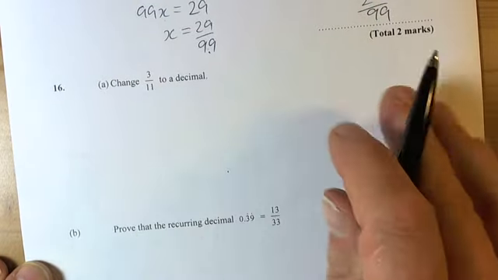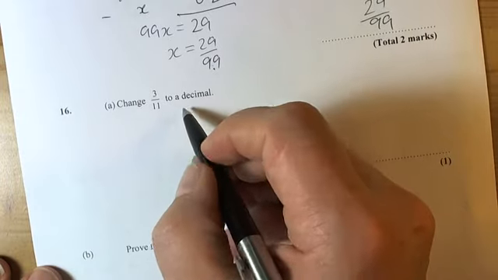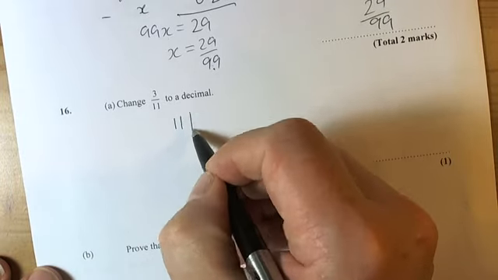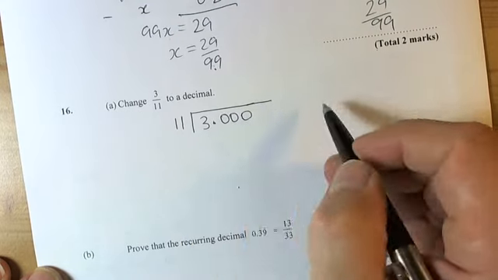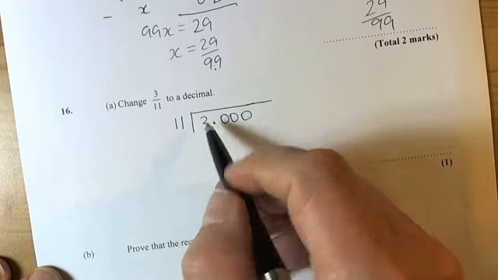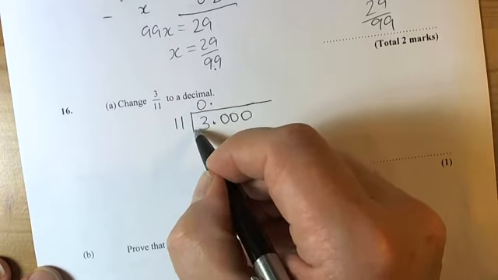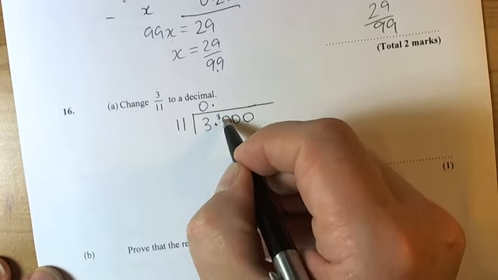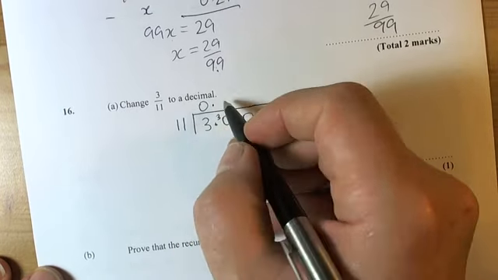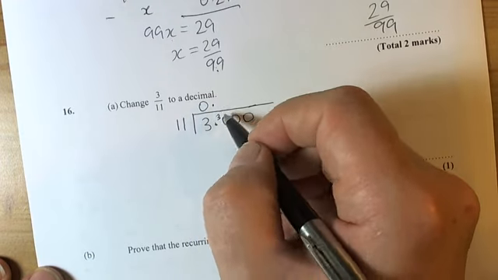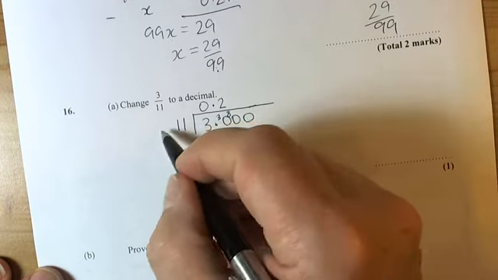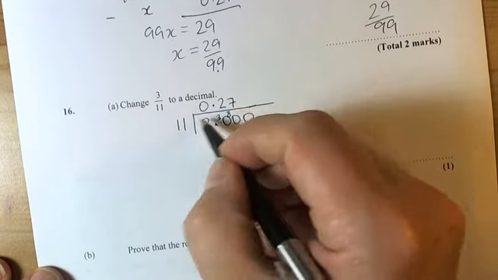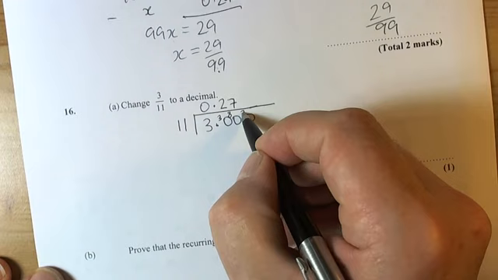Change 3/11ths to a decimal, so 11 into 3. So we're going to say 11's into 3 doesn't work, so that's 0 point. Carry the 3 over, all remainders get pushed over to the next one. 11's into 30, I'll go through our 11 times table, so it's 22. So 2 11's are 22, that leaves us with 8. Then it's 7, 7 11's are 77, take that away from there, we're left with 3.